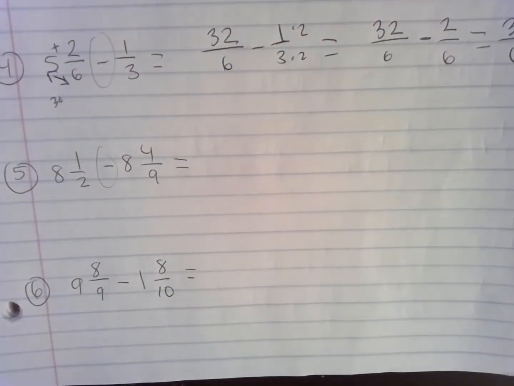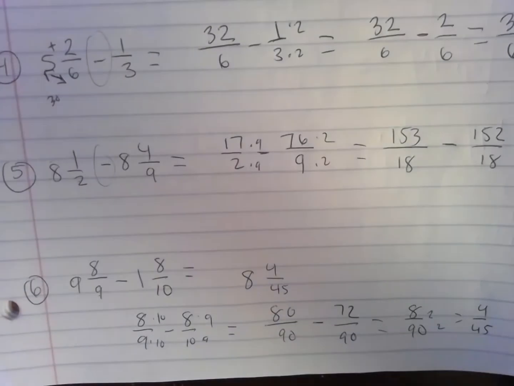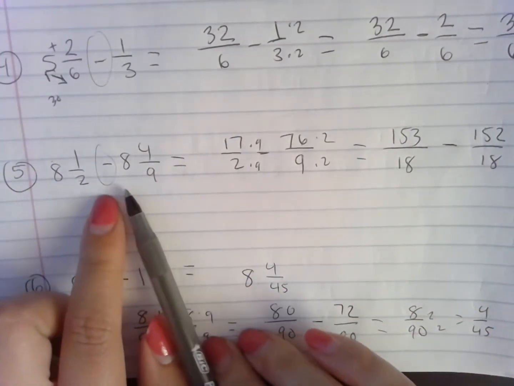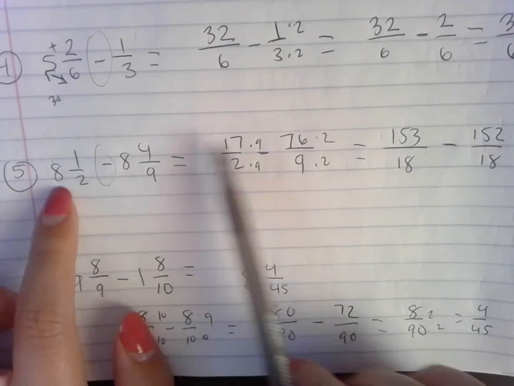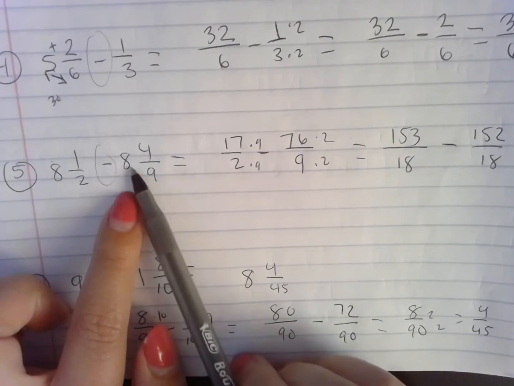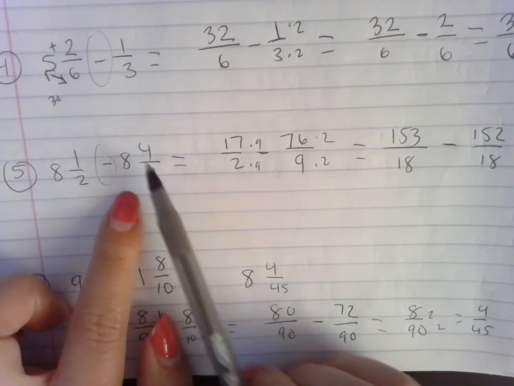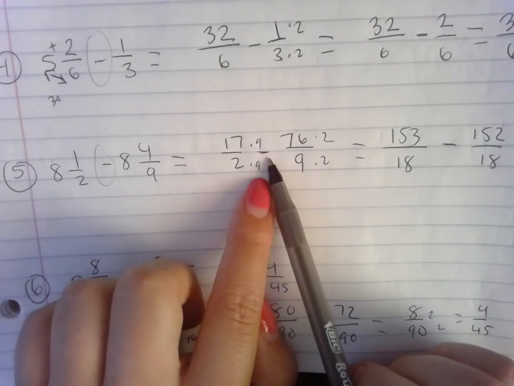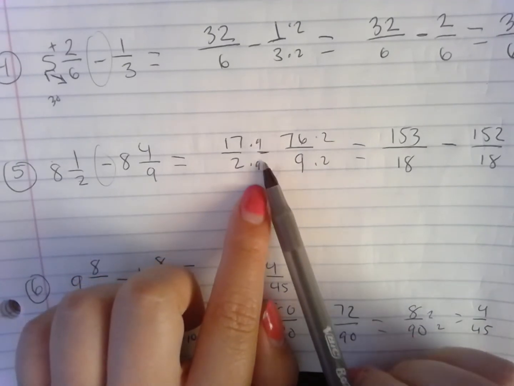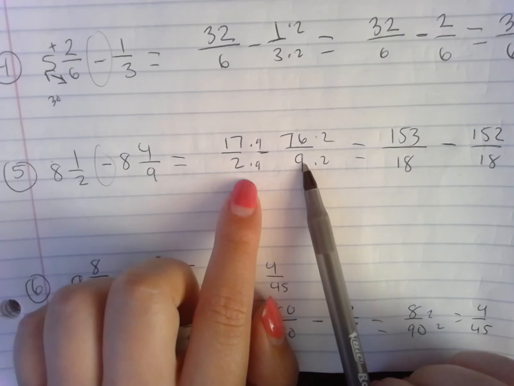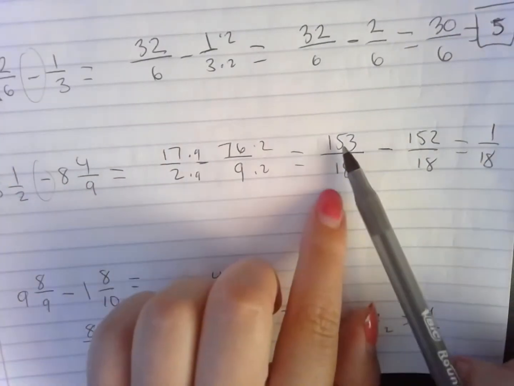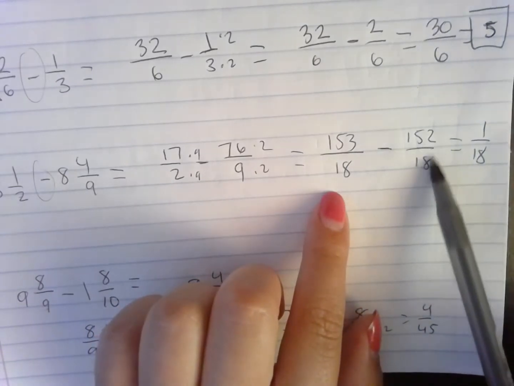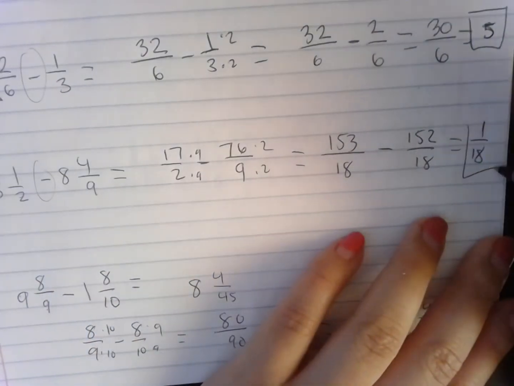Last two. I'm going to do them fairly quickly just to make this video shorter. So what I did here is that I turned these numbers into improper fractions. So 8 times 2 is 16, plus 1 is 17, divided by 2. 8 times 9 is 72, plus 4 is 76 over 9. I subtracted these two, but first I figured that they will both meet at 18, so I multiplied here by 9 and I multiplied here by 2, giving me the answers of 153 over 18 minus 152 over 18. My final answer is 1 over 18.